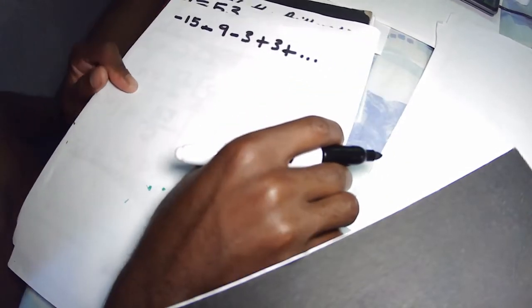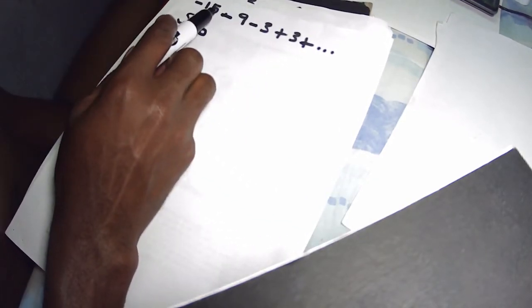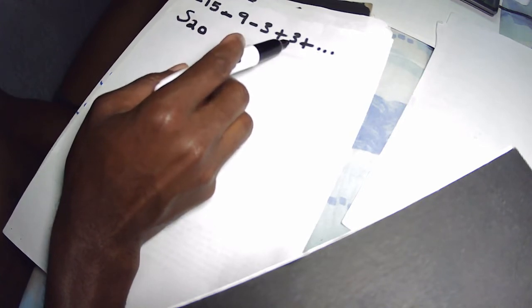Do we know the last term? Or let's write down what we know, because the question says determine the sum of the first 20 terms. Okay, how many terms do we have so far? 1, 2, 3, 4. So we have 4 terms, which means 16 more. We want to get their summation, so 16 more which we do not know.